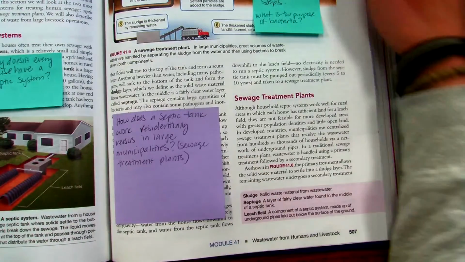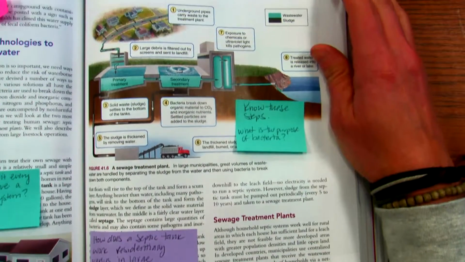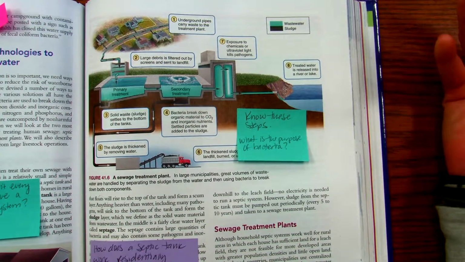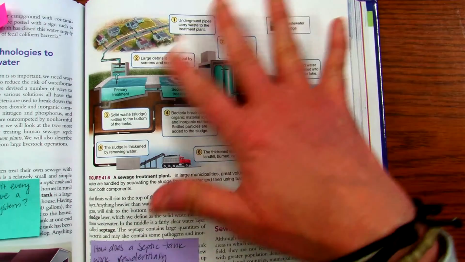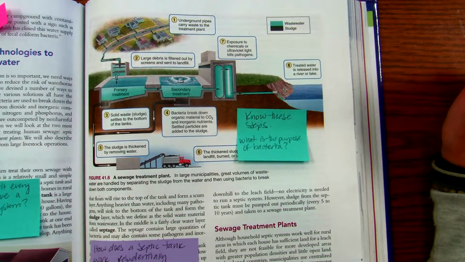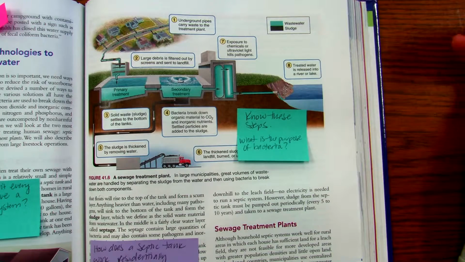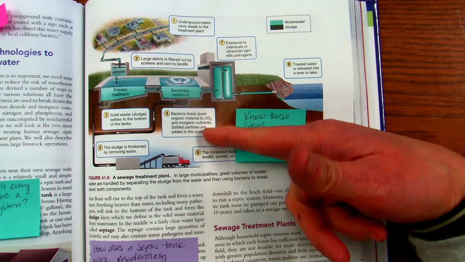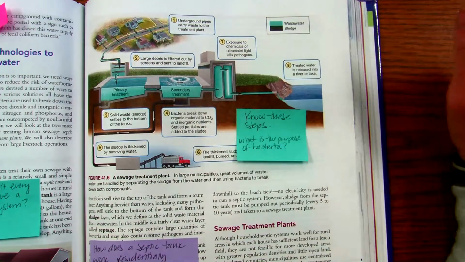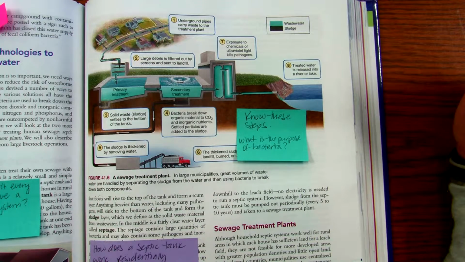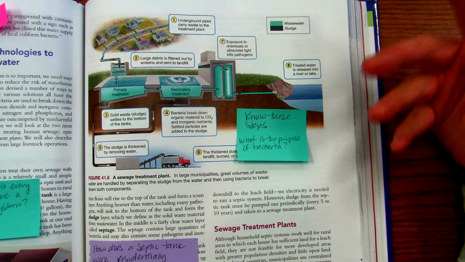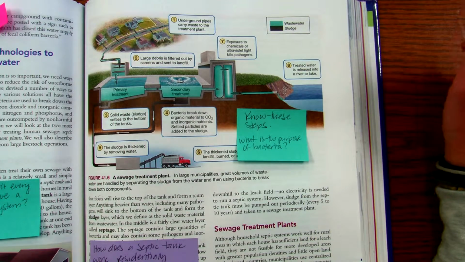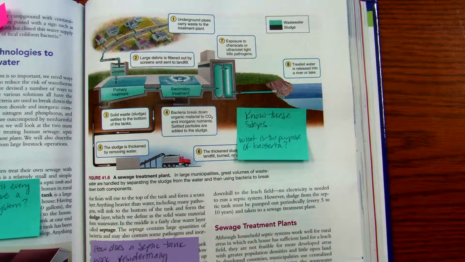And then if we look at this plant up here, this is a sewage plant, a typical sewage plant. So know the steps. Just know kind of in general what's occurring at each step, what's happening, and what's the purpose of bacteria. So you can see in step 4, we add bacteria, and basically it needs to break down the raw material into something that's more susceptible to, or able to be placed into the river or lake, and it's not toxic to everything.